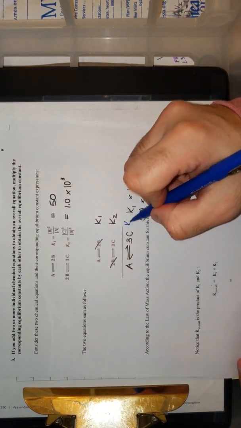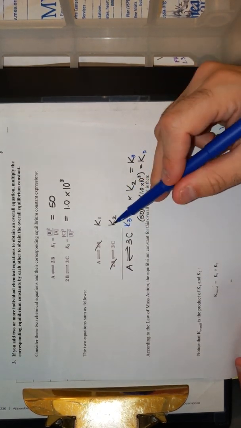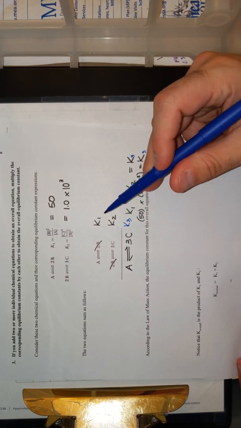So if I have 2 equations and I add them together, if I multiply K1 times K2, I will get K3. That is what you do when you add equations together.